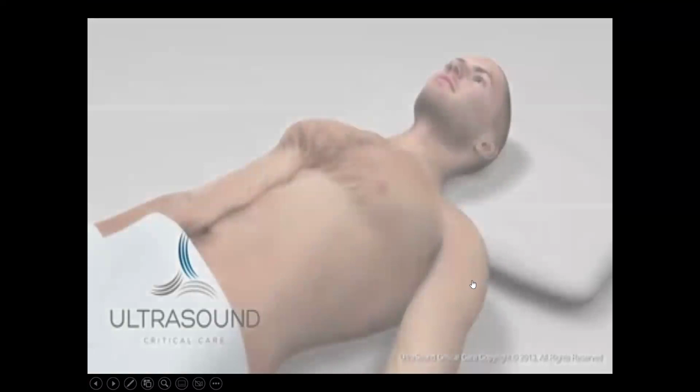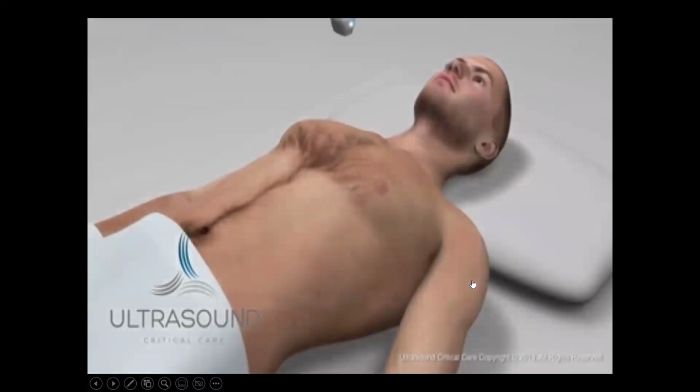I will show you a short video of how to assess your IVC easily. Here the patient is supine, as we said.